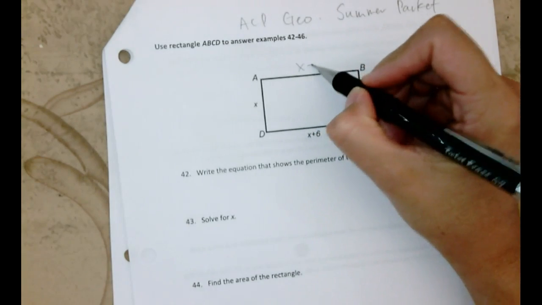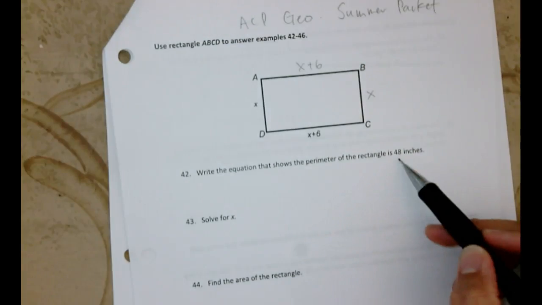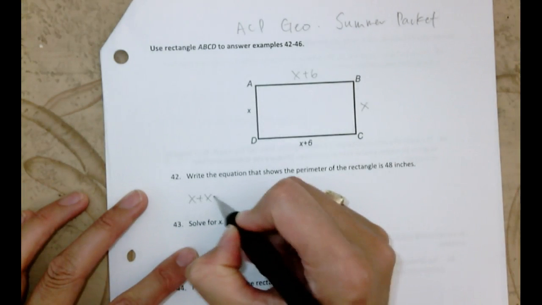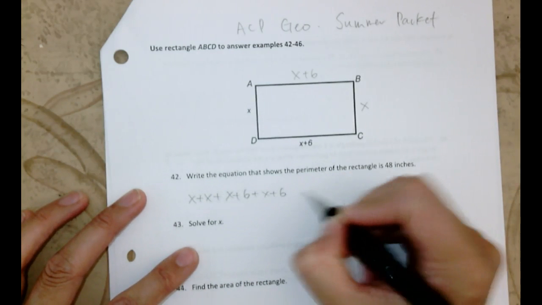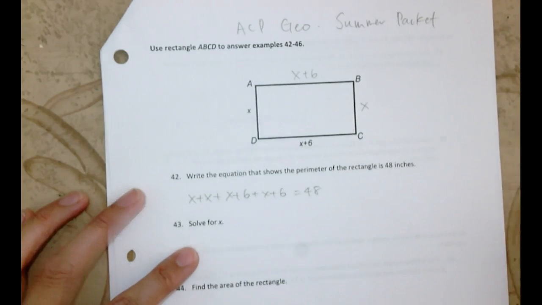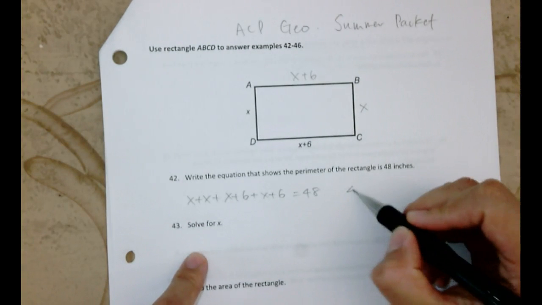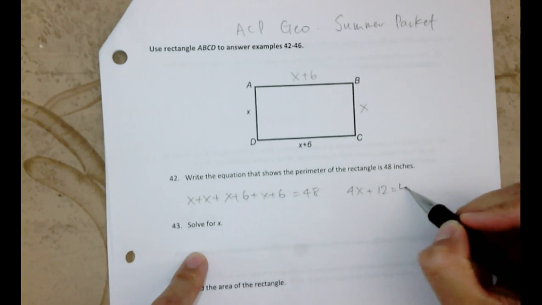If you add all these, it should equal 48. So x plus x plus x plus 6 plus x plus 6 equals 48. You clean this up and you have 4x plus 12 equals 48.